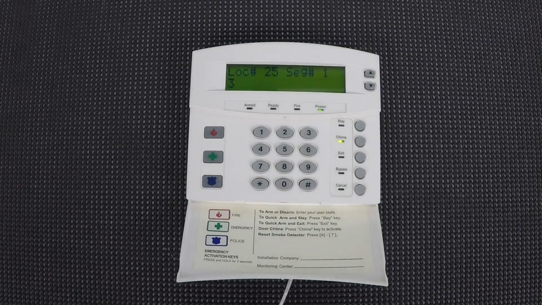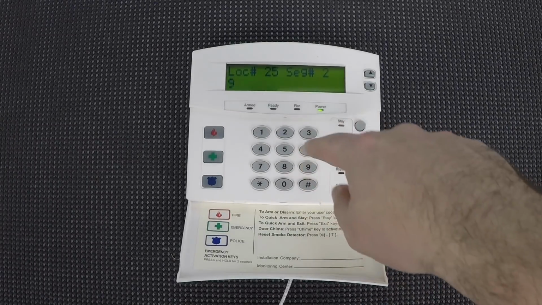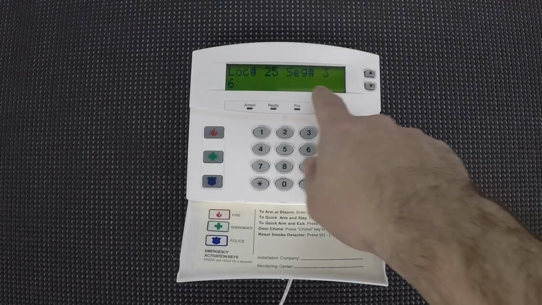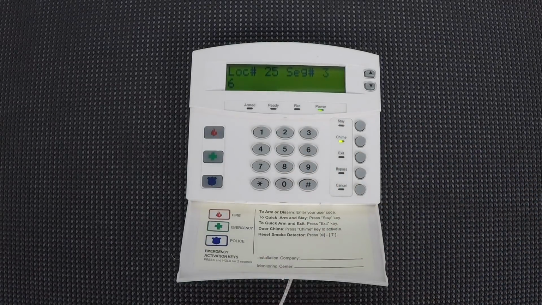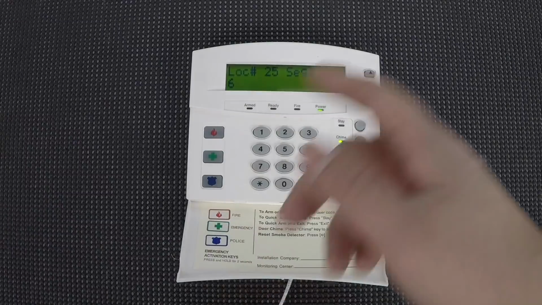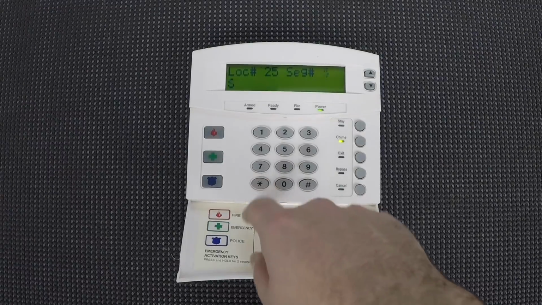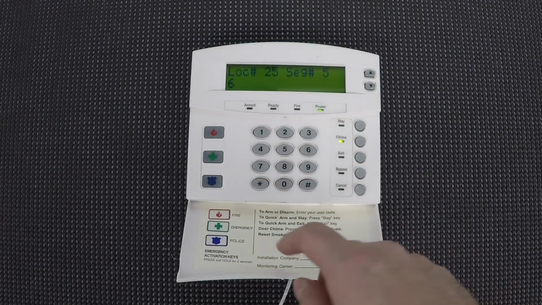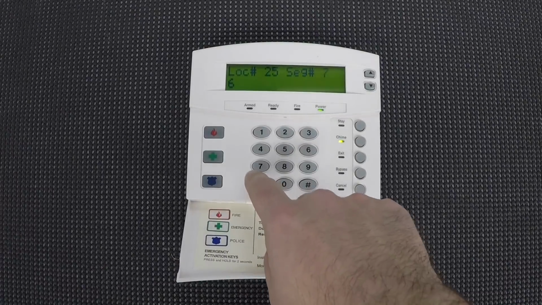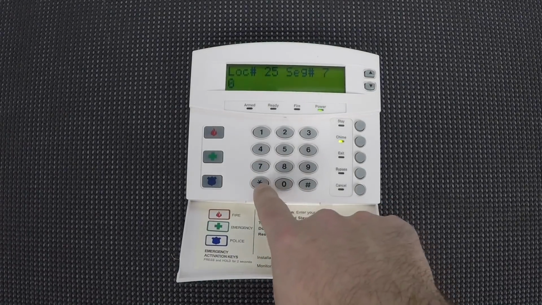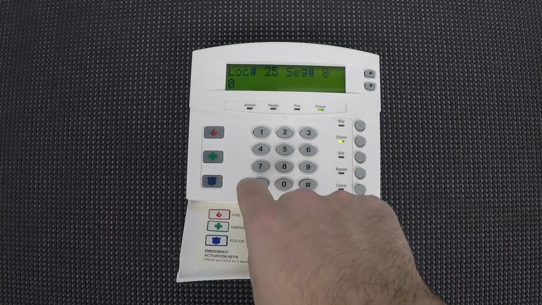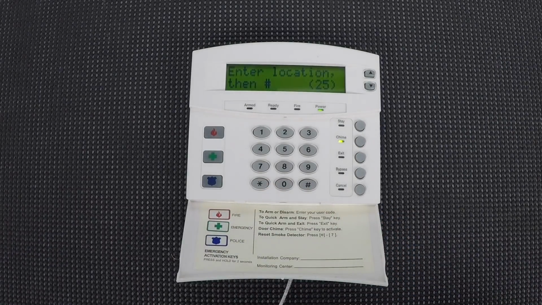So let's go ahead and leave zone 1 on 3, so we'll just hit star here. Zone 2 we'll say is our entry exit 2, so we'll hit 9 and then star and so on. So now we're on segment 3, and we can set these however we want. Change zone 4 to 5, which is interior follower, etc. Once you're finished programming all these, if you're not using them, you can enter 0. So let's say 7 and 8 we're not using. Once you have them all programmed, it goes back to enter location.